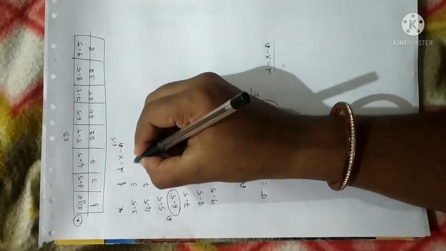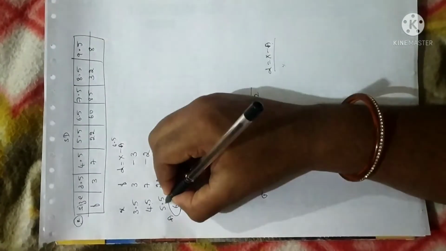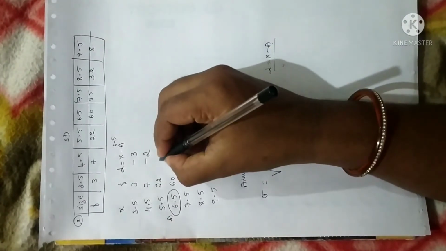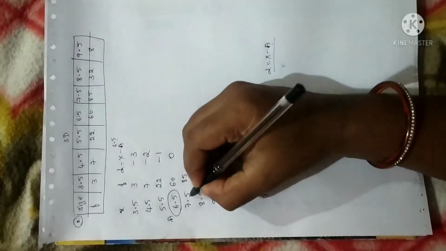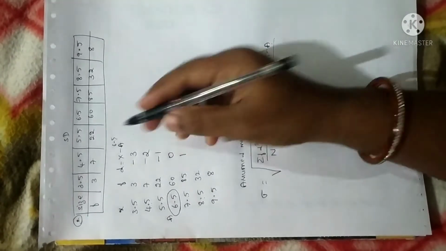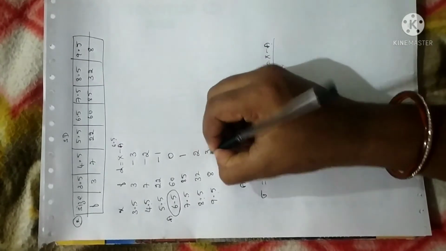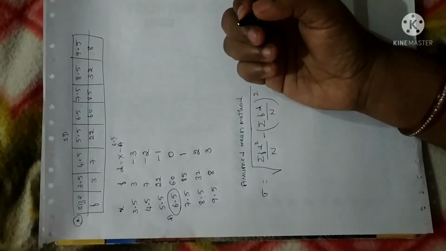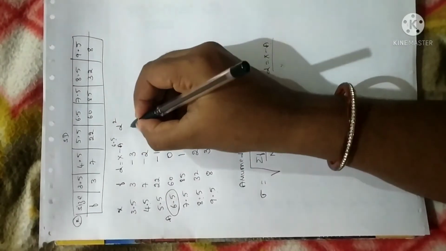3.5 minus 6.5 is minus 3. 4.5 minus 6.5 is minus 2. 5.5 minus 6.5 is minus 1. 6.5 minus 6.5 is 0. Next, 7.5 minus 6.5 is 1. 8.5 minus 6.5 is 2. 9.5 minus 6.5 is 3. So I have obtained the values of d. Next I am going to calculate d square. So square it. 3 square is 9.